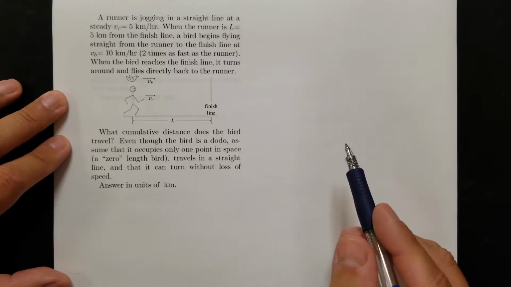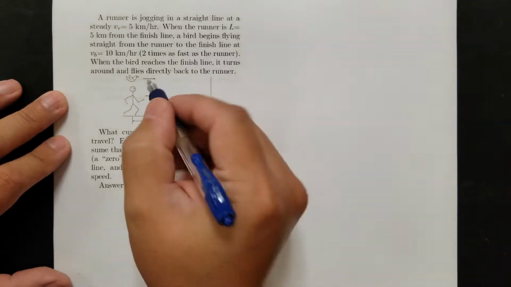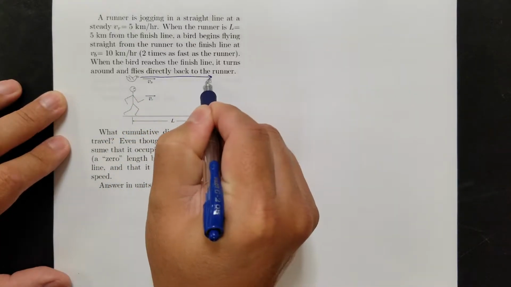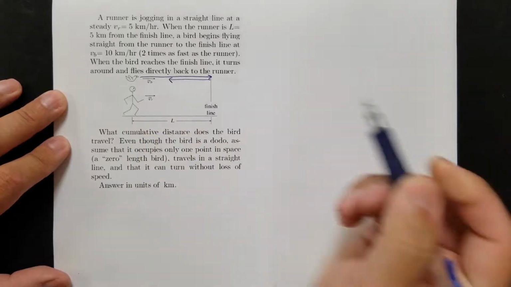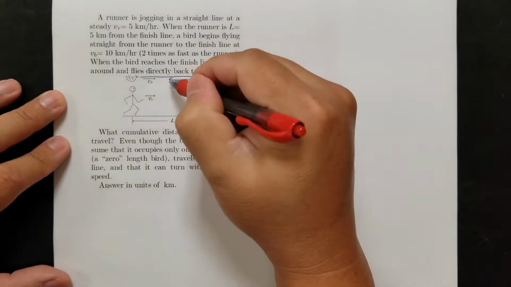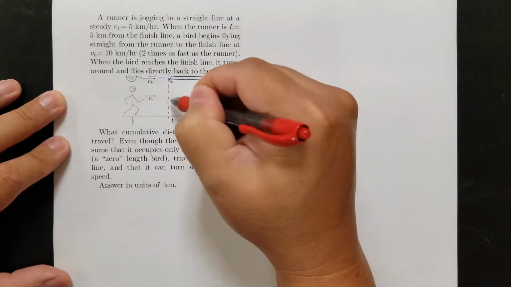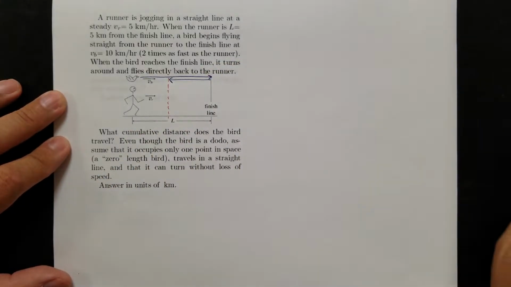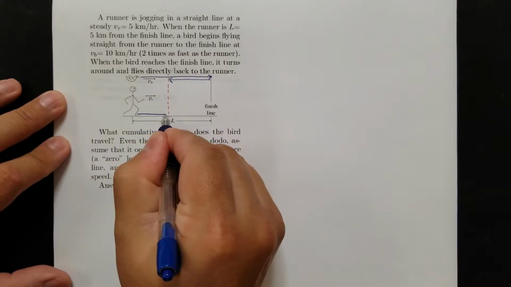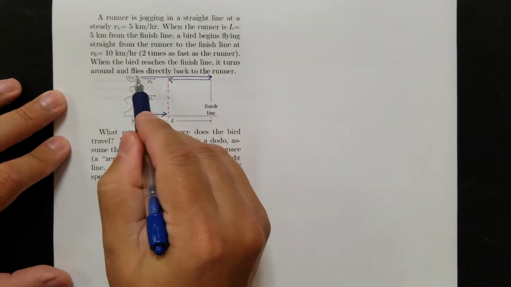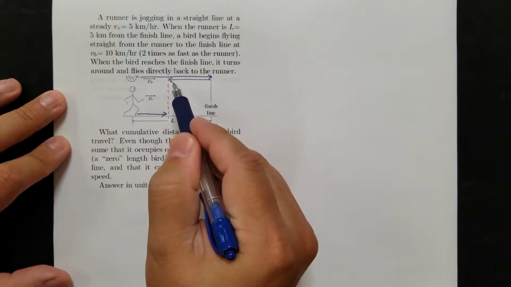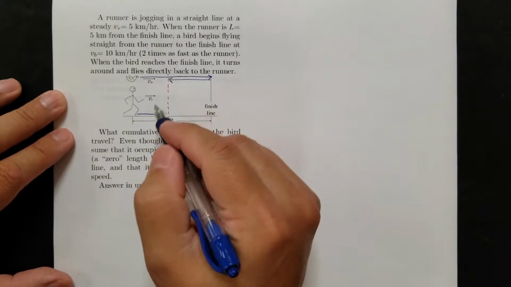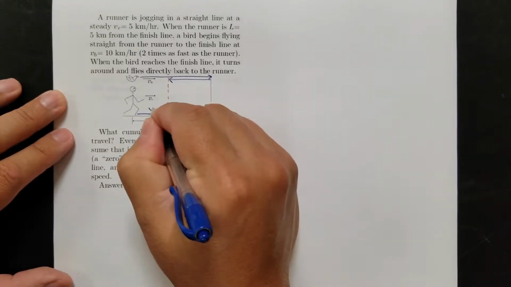So the bird is traveling a distance. Let me do the bird up here in blue. The bird travels here, and then the bird is going to come back to here because at some point right here, that's how far the runner goes in the same time that the bird goes that distance, right? So this is the distance the runner goes, and forwards and backwards is the distance the bird goes, right? So I'm going to call this distance x, right?